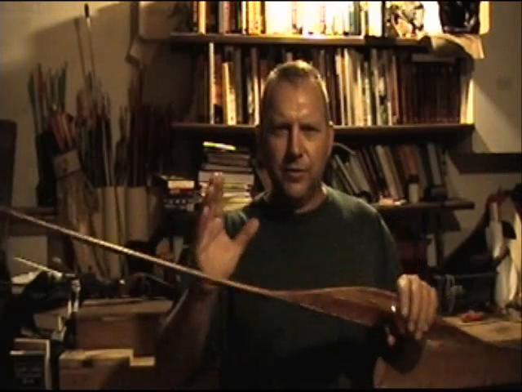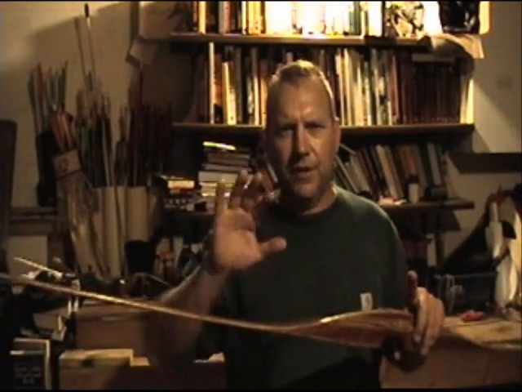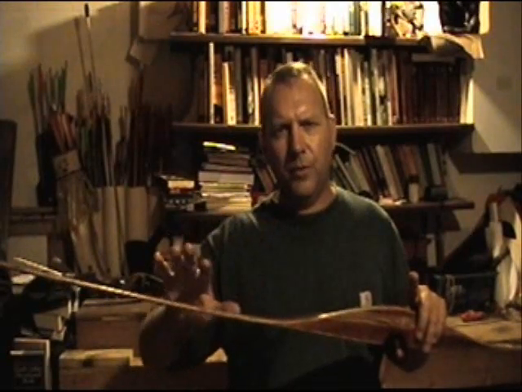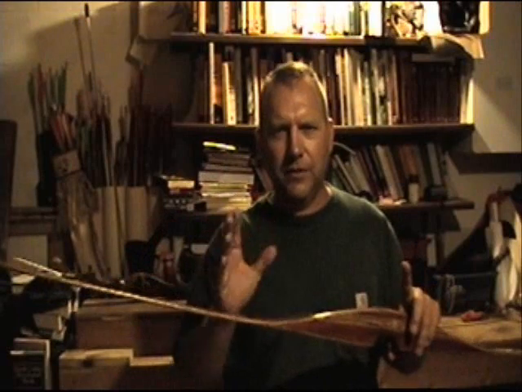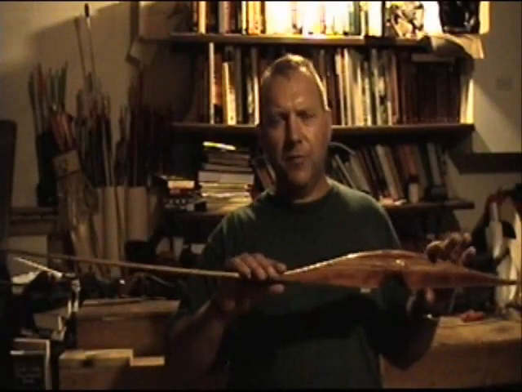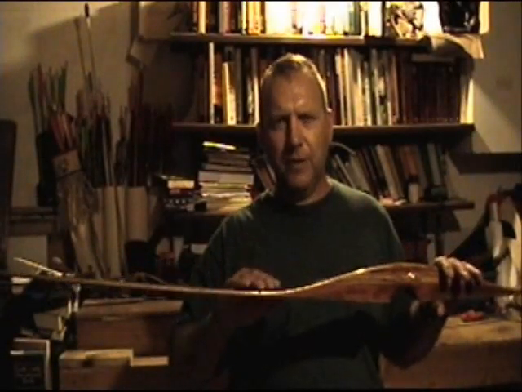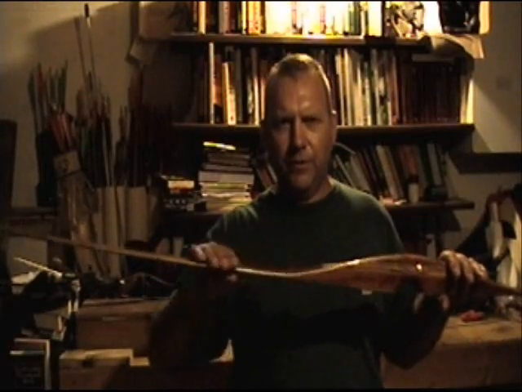For instructional purposes, I'm just going to be talking about modern traditional archery, and we may get into the primitive aspect on another set of videos. Like I said, I want this one just to talk about the basics of traditional archery. This is an example of a modern longbow, and it's made out of wood laminated with fiberglass.